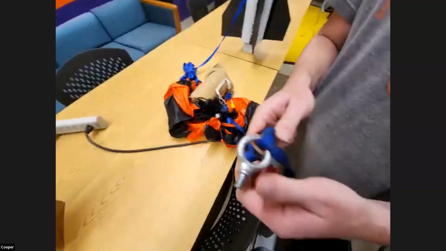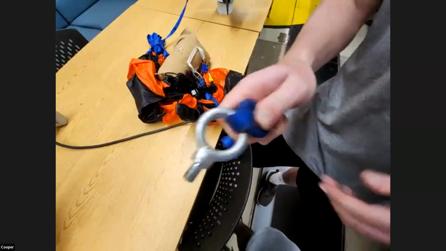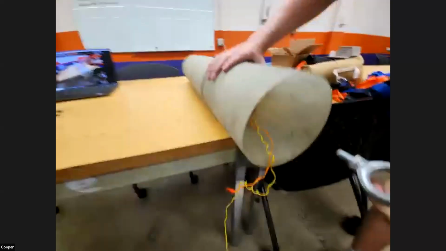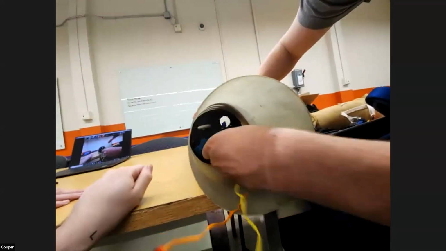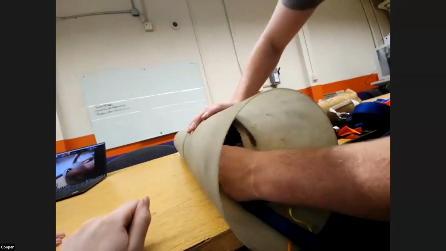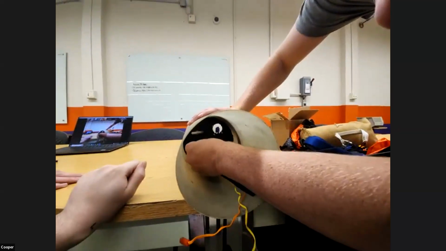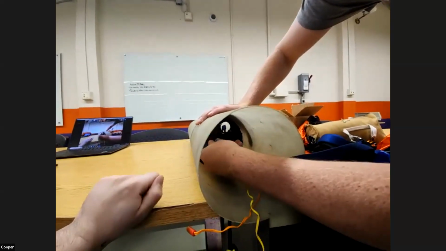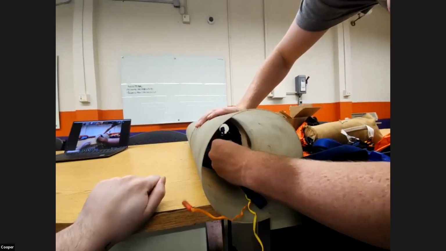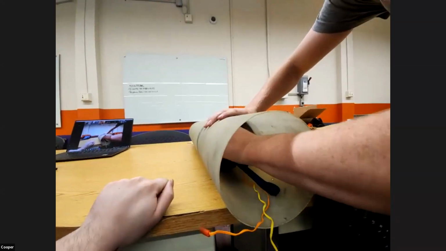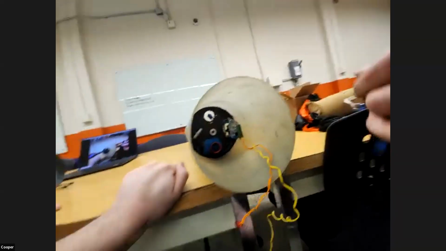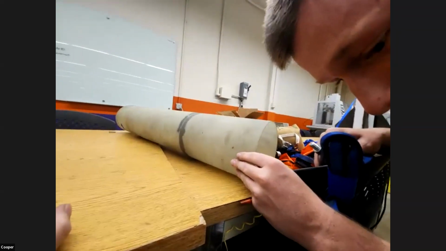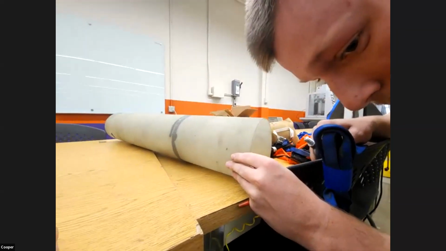Here it is. This is the eyeball. It's going in here. So it's going to screw in to this bottom. Same situation with that. When you're installing that prior to launch, you want to absolutely make sure that it's not going to come unscrewed.